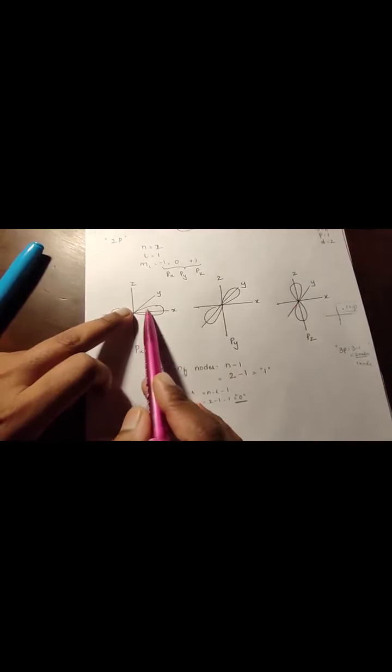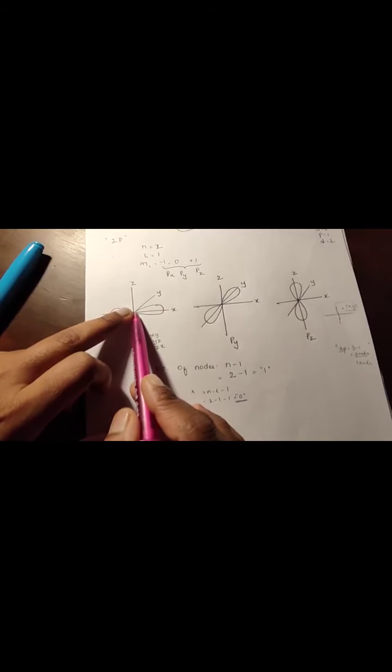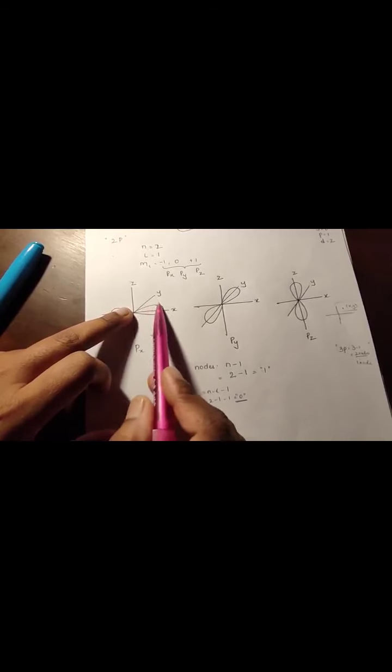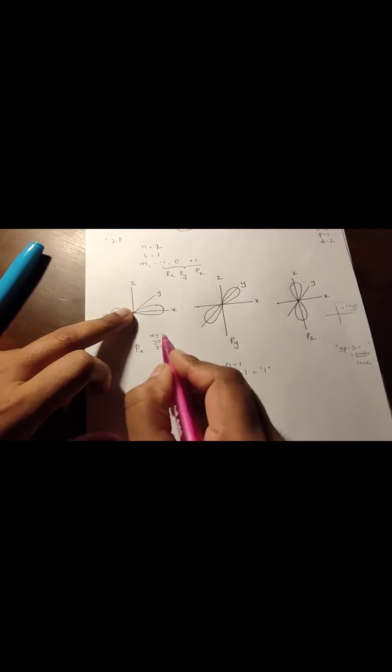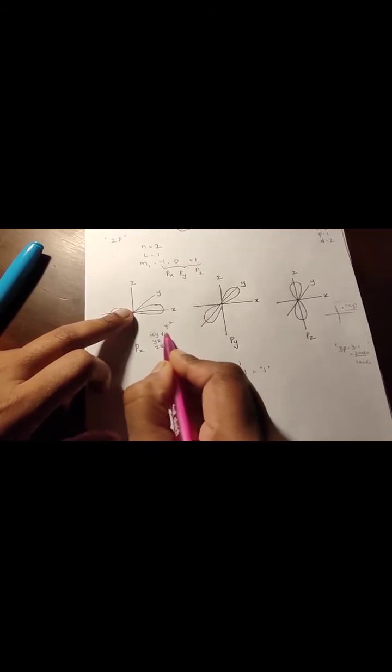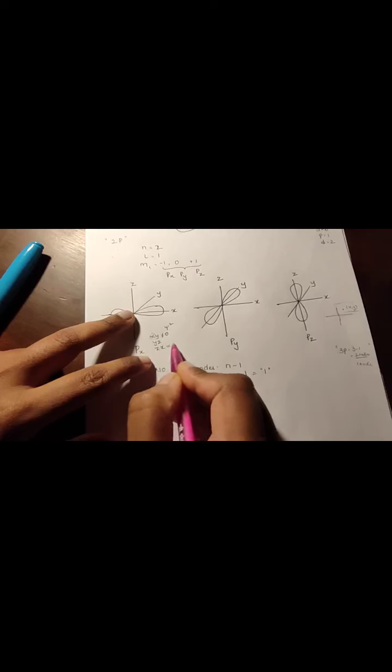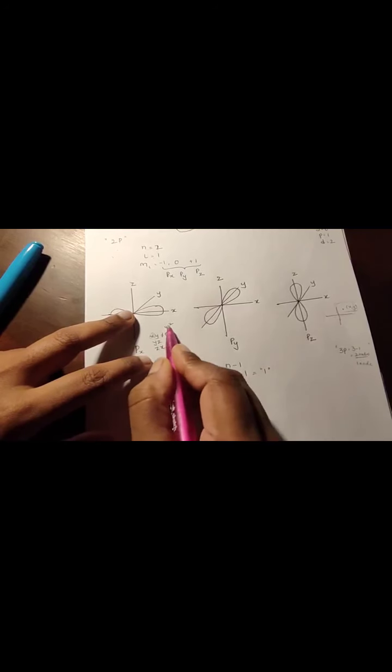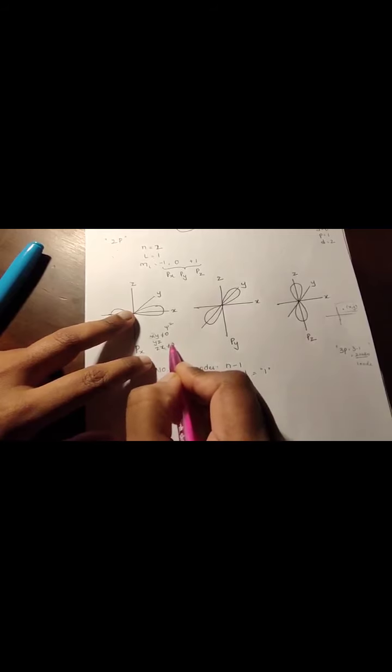Here the electron cloud is present on the x-axis, so in the xy region the x-axis will have an electron, so the probability density is not equal to 0. In the zx surface also, on the x-axis we have electron density, so in this surface also we can find an electron. So the probability of finding an electron, psi square, is not equal to 0 here.